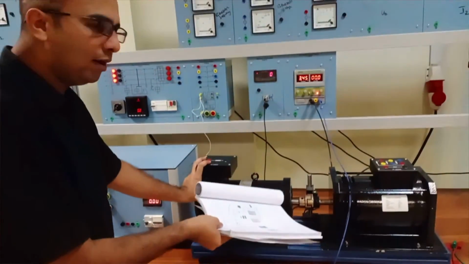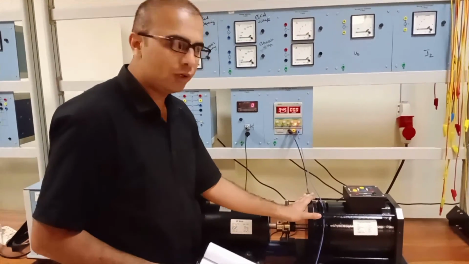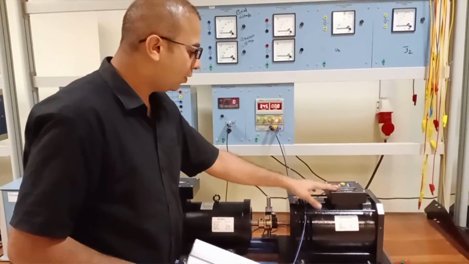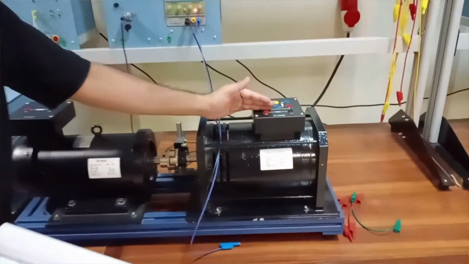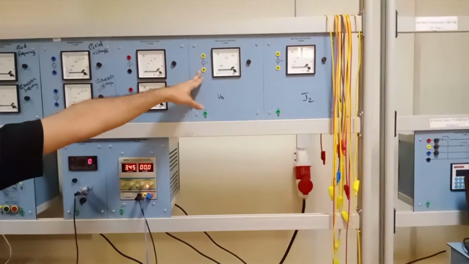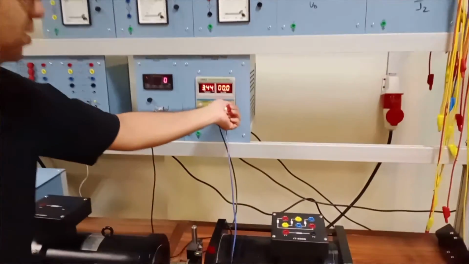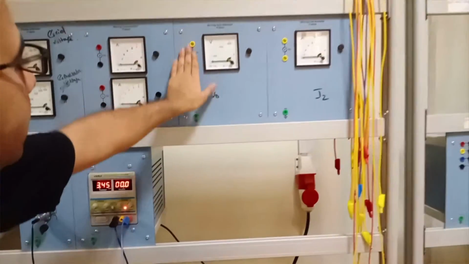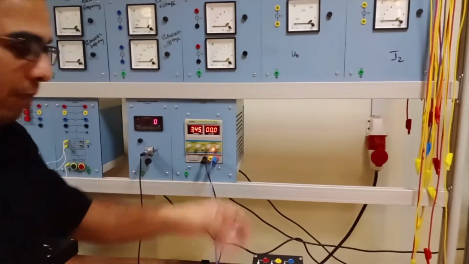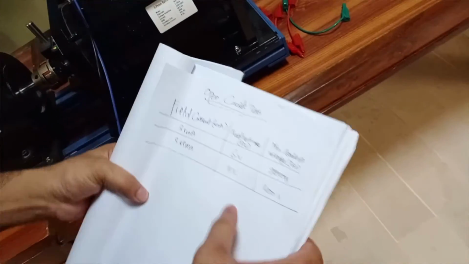We have to give the positive and negative supply to rotate this permanent magnet DC motor. Obviously it will act like a prime mover to provide the mechanical energy, and when this shaft is rotated, our mechanical energy will be converted into electrical energy with the help of the stator, and we will observe the voltage. We can increase or decrease the excitation voltage from this, and we will observe the output voltage here. I have already taken some readings too.